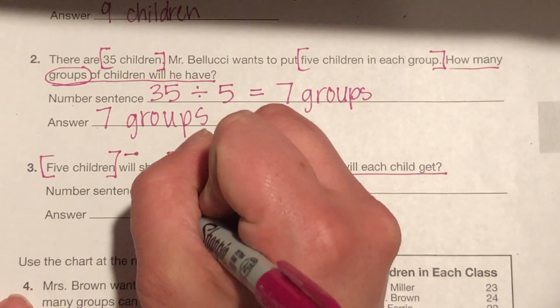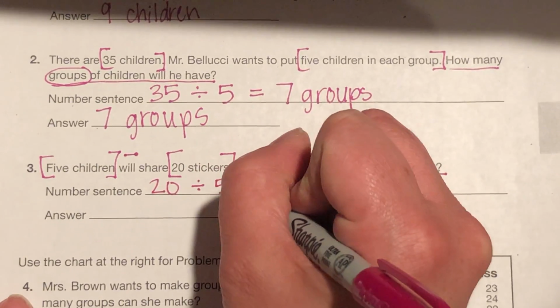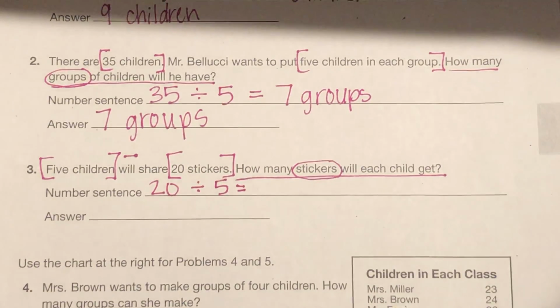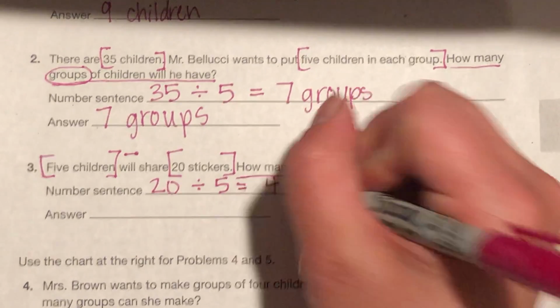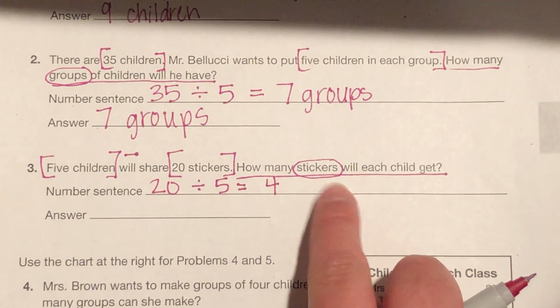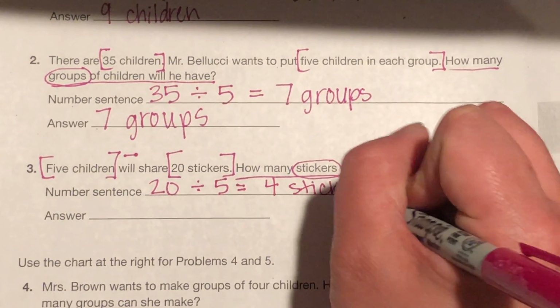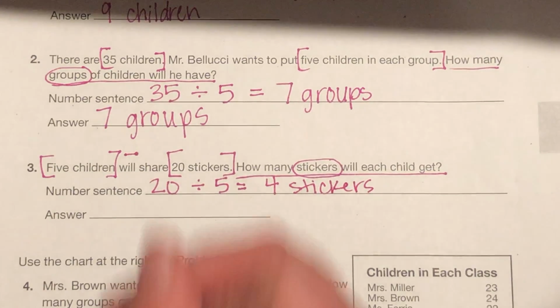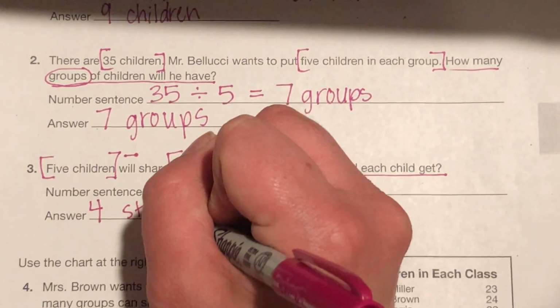Okay, so 20 divided by 5, what does that equal? That equals 4. What am I answering in? Stickers. So everyone, what is my answer? 4 stickers.